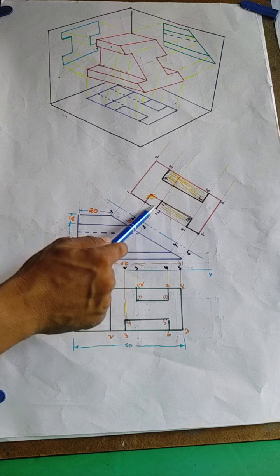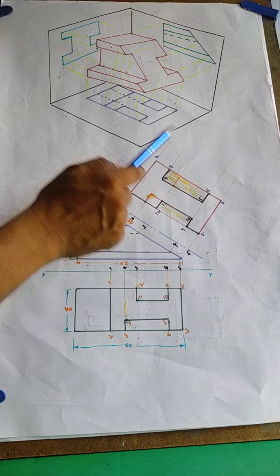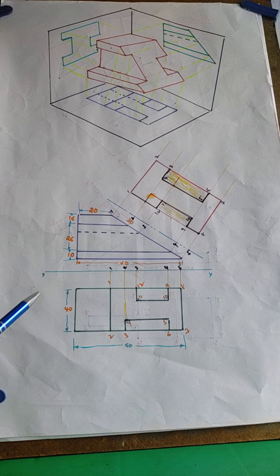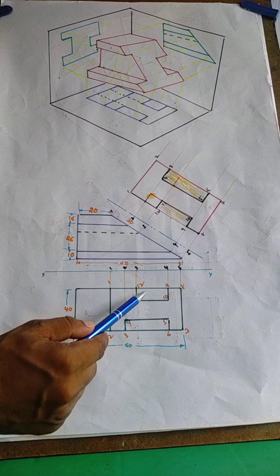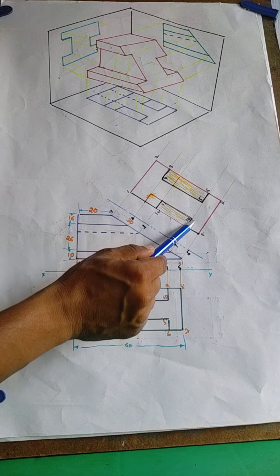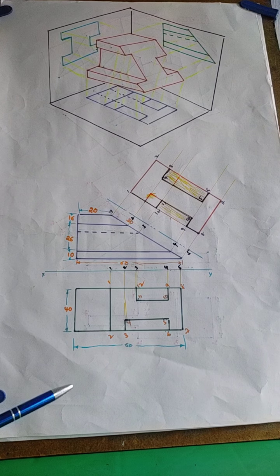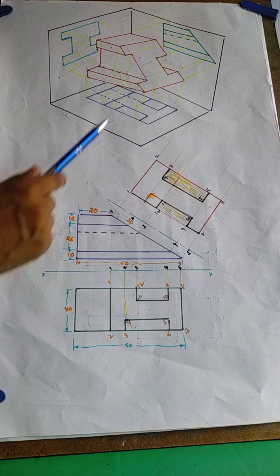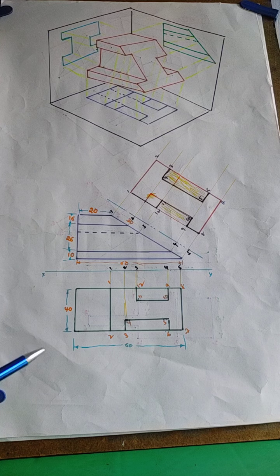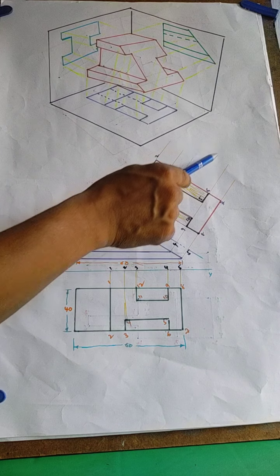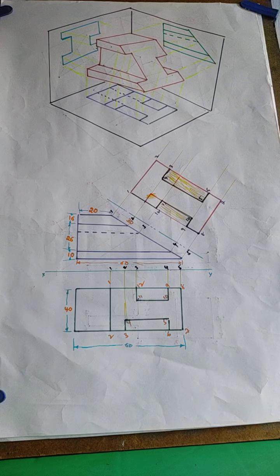So this straight line is not required, this one is also not required, because these are straight lines which are true lines. So no need to draw this one, only the eye portion of that section is required. So this is the auxiliary view of the given object. This is possible only when you see the object perpendicular to the inclined surface. So in this way you have to draw the auxiliary view of the object. Thank you.